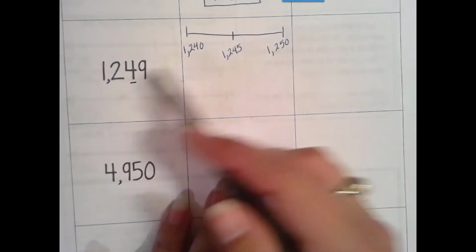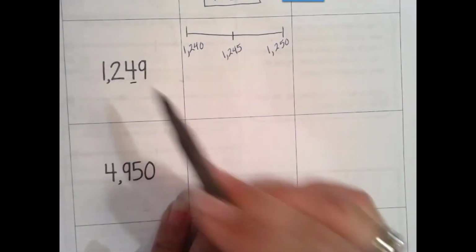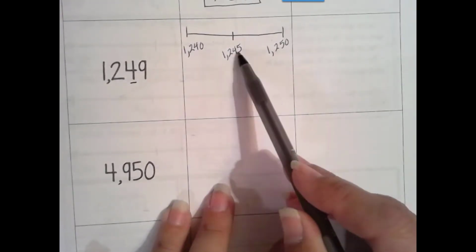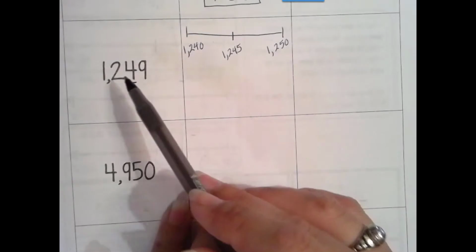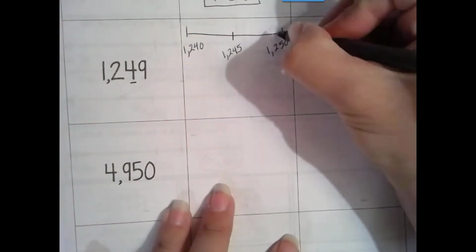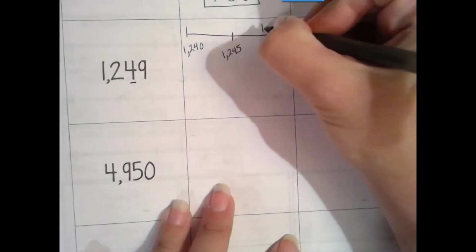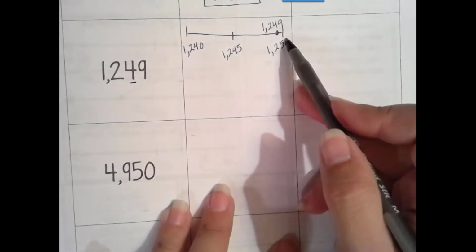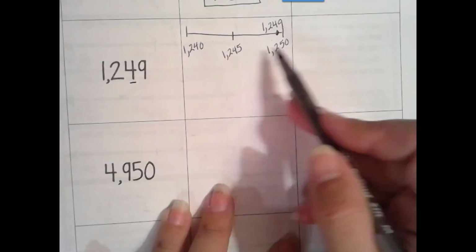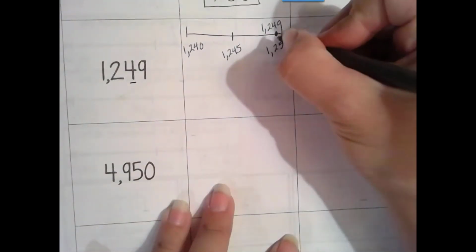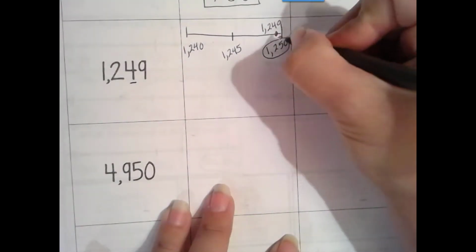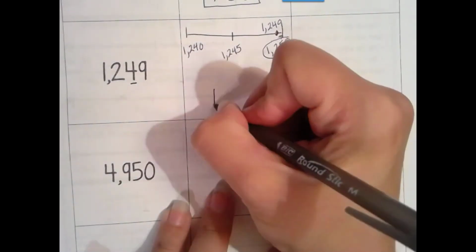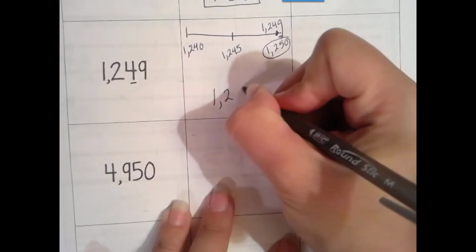Now we need to figure out which side this number would be on. Is this 49 between 40 and 45, or 45 and 50? Well, the 49 would be pretty close, actually, right here. It's very, very close. It's just 1 away. It's 9 away from this one, and it's only 1 away from this one. So this is our nearest 10. So if we round to the nearest 10, we get 1,250.